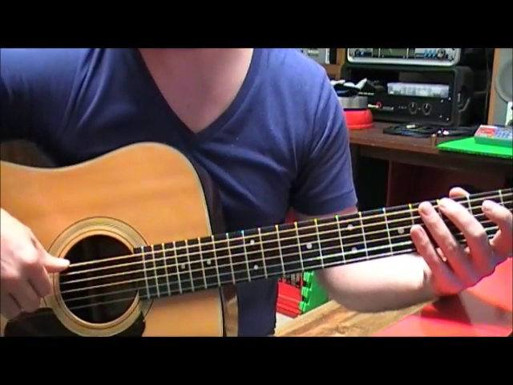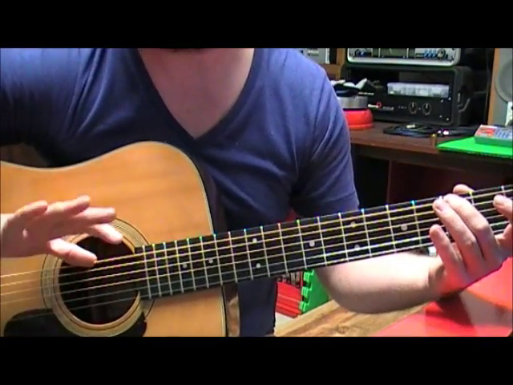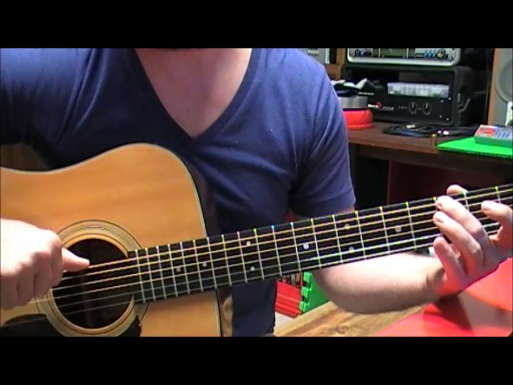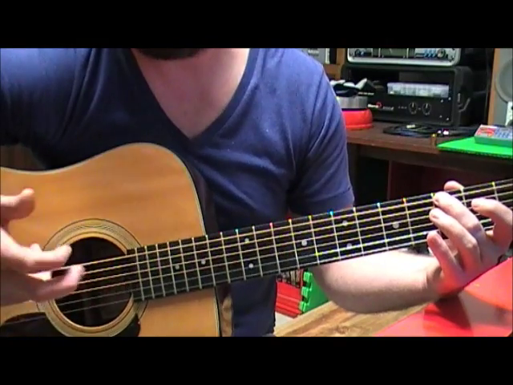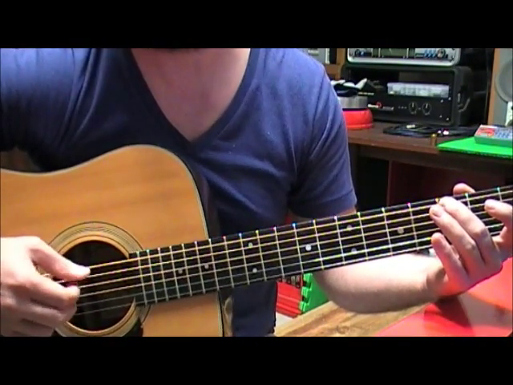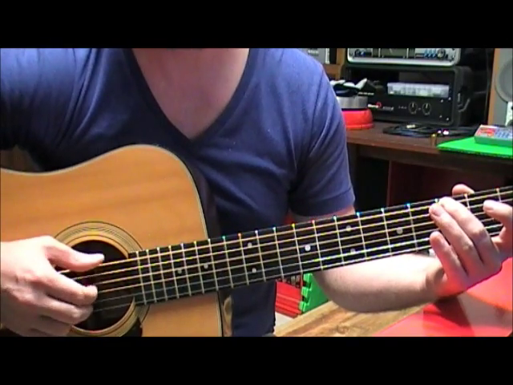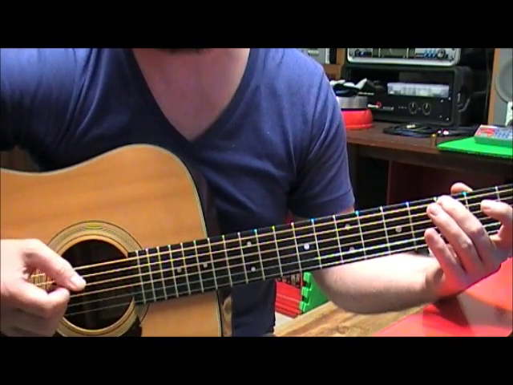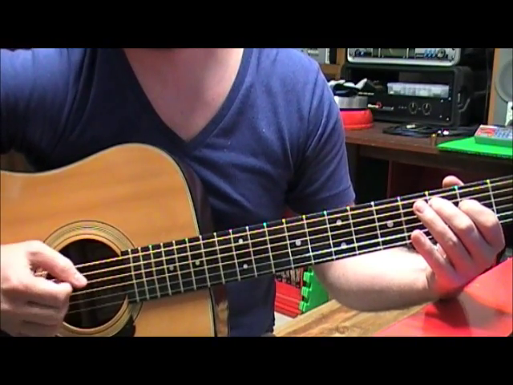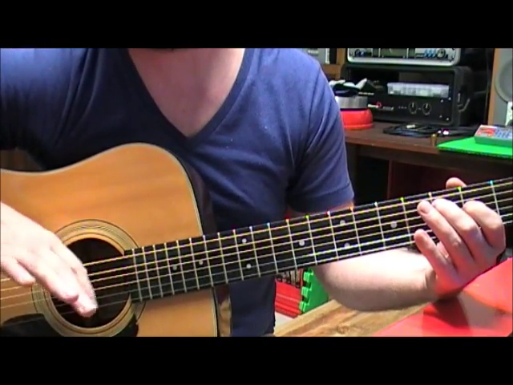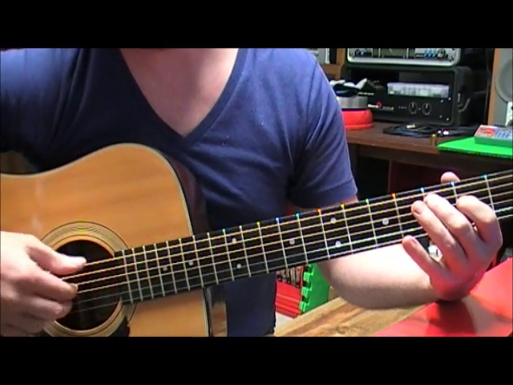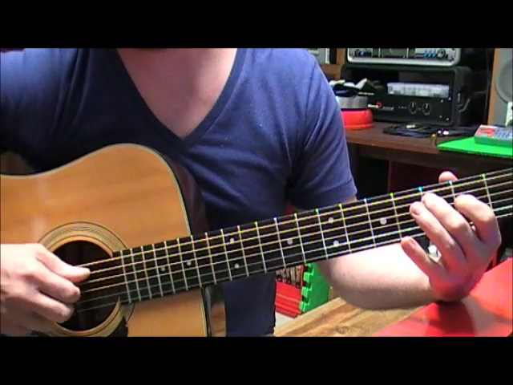I'll break down what I was doing there again. I'm playing with my fingers, by the way. I don't actually have a pick. My thumb's hitting the bottom string, and these two fingers are grabbing the D and the G string. So I'm going 1 and 2 and 3 and 4 and. Then I change chord. It's the same thing. I've just dropped my thumb down to the bass note of this chord. It's a C-type chord, but these two fingers are still on the D and the G string.